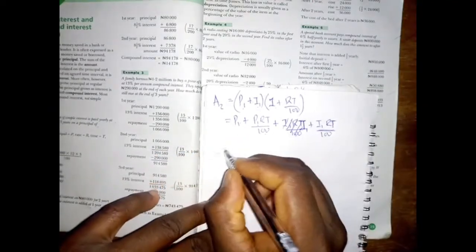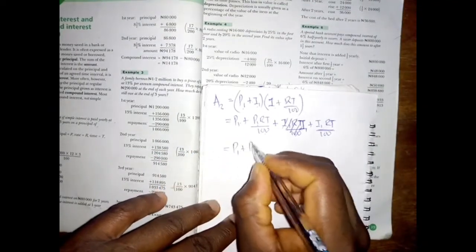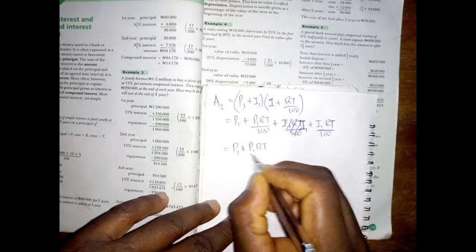So from this we can now say P1 plus P1 RT over 100.